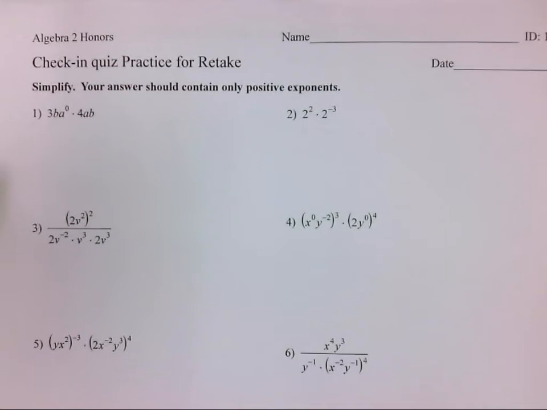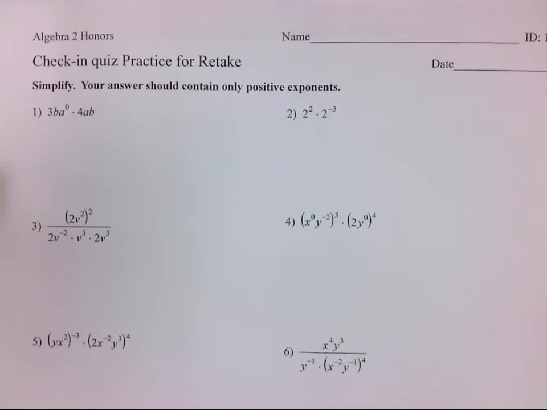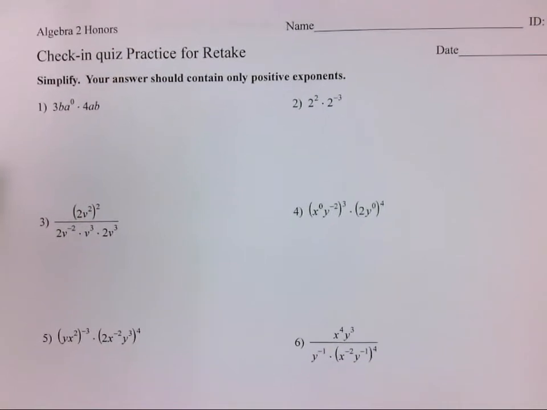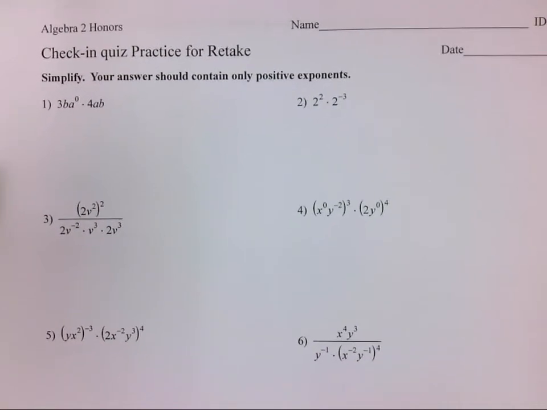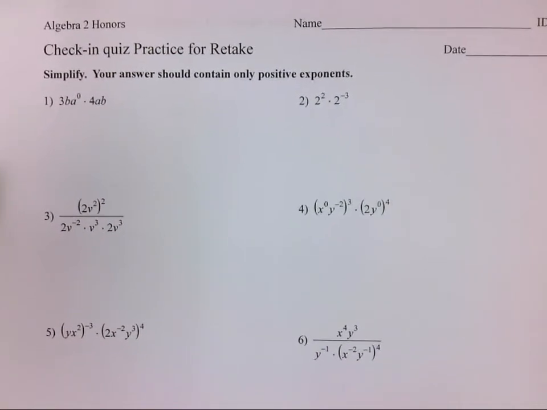This video is for the check-in quiz that many of you are going to retake, so I'm going to let you work through some of these problems as additional help. The way to do that is to pause and work out the problems, and then push play to see the solution. So I'll give you a chance to pause. I'm going to go ahead and work these out. If you already worked them out, you can try zooming ahead, but I wouldn't recommend it.